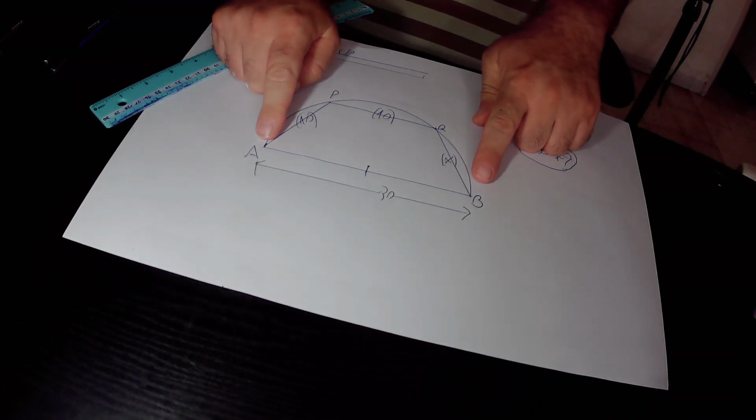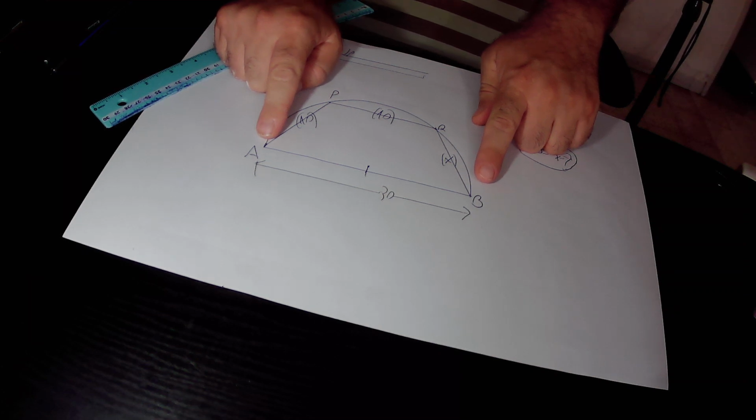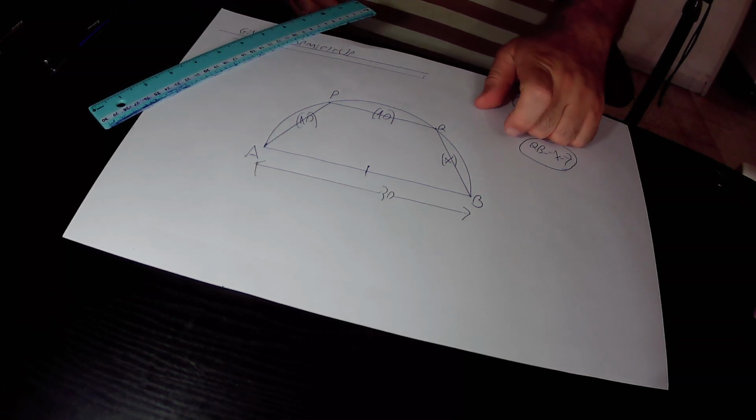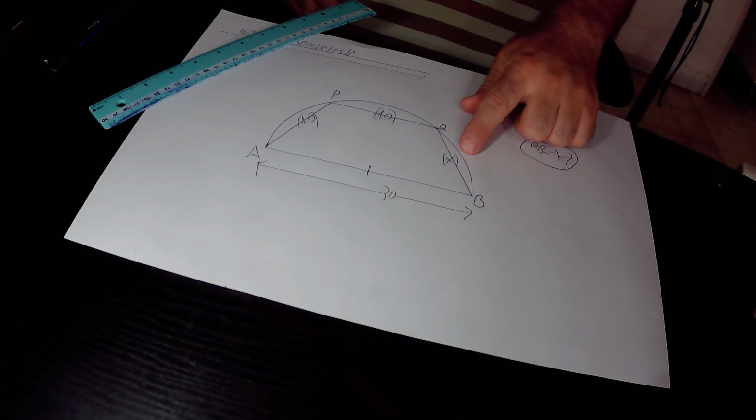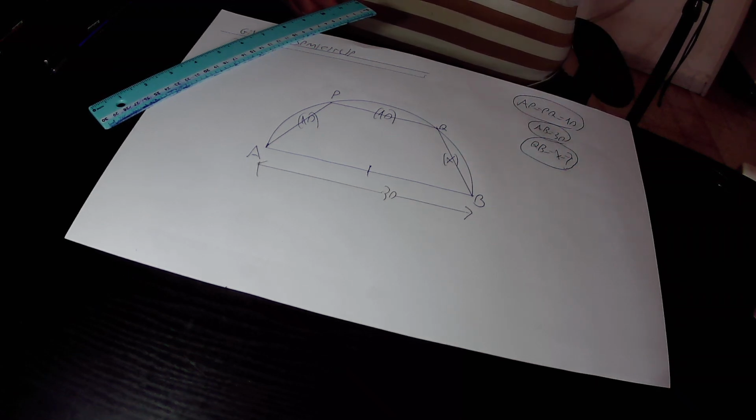AB is the diameter of this semicircle, so we know that the diameter of this semicircle, AB, equals 30 units in its length. And QB is the missing side, so we have to find out the length of chord QB is equal to x. So we have to find out the value of x. So first of all, we define the center of this semicircle. This point is point O.